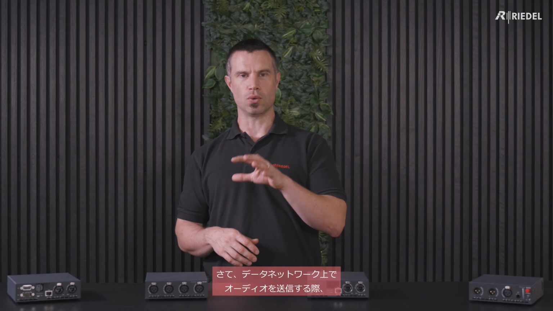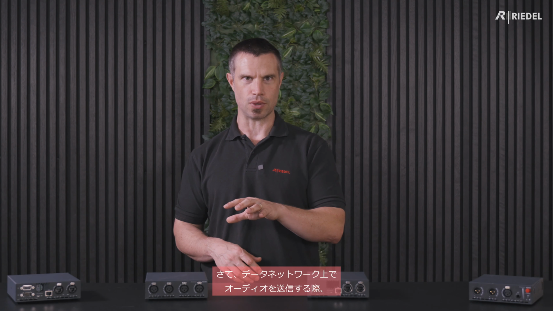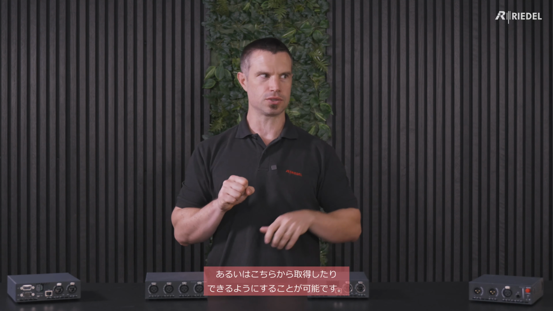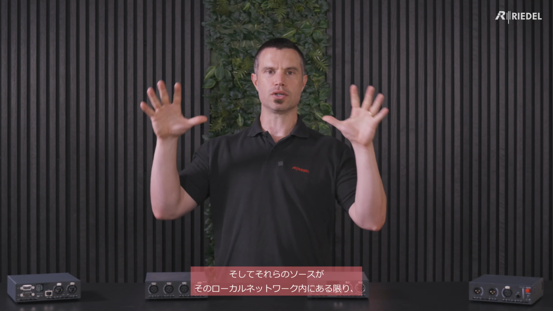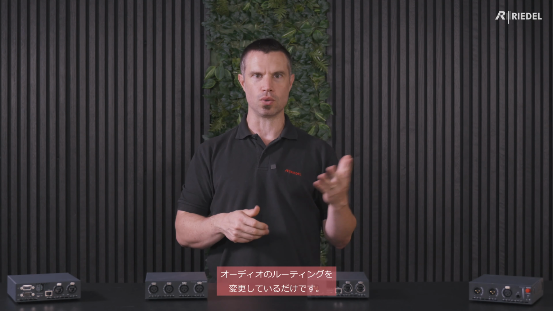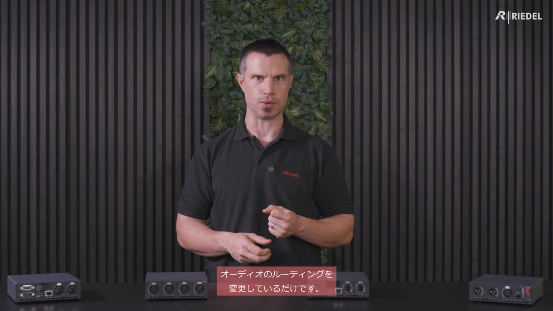Now, when we're sending audio around a data network, then actually we're taking advantage of exactly the same principle. We're able to have a receiver which is able to pull its audio from this source, or from this source, or from over here. And as long as those sources are in that local network, you don't need to do any patching. You don't need to change any cabling. All you're doing is changing the routing of the audio.